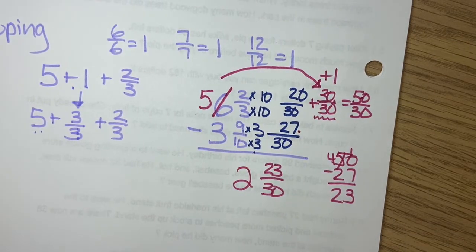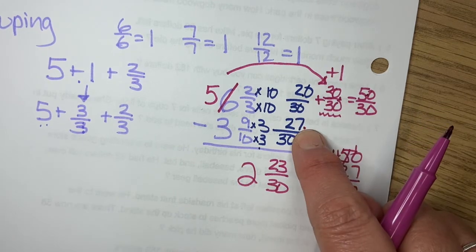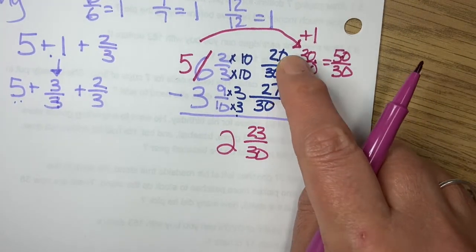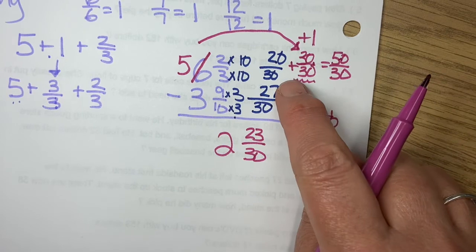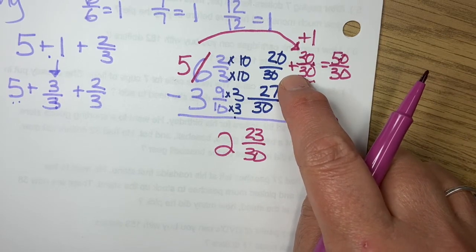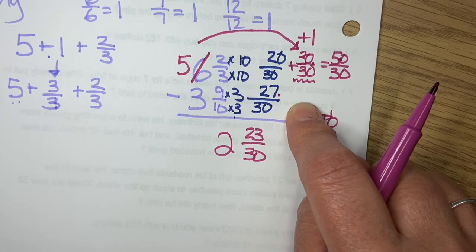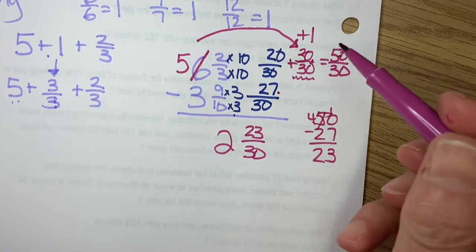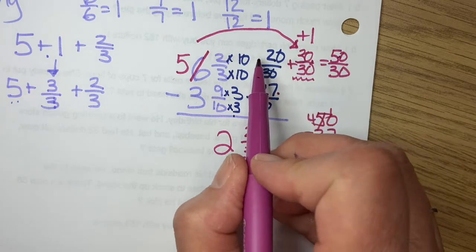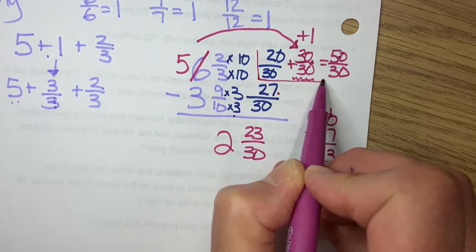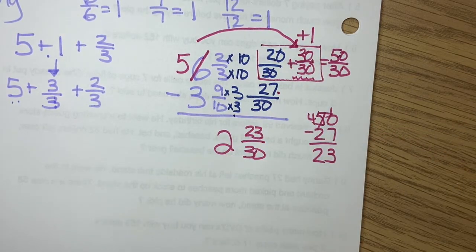So you just remember that if this numerator is smaller than this one, you have to regroup. There's no other way to do that. I mean, you could change it to improper and then find a common denominator, but it would be a huge number. So it's always easier to regroup it. Just think about the fraction I had plus the one I borrowed. And I'm done with that when I changed it to 50 30ths.